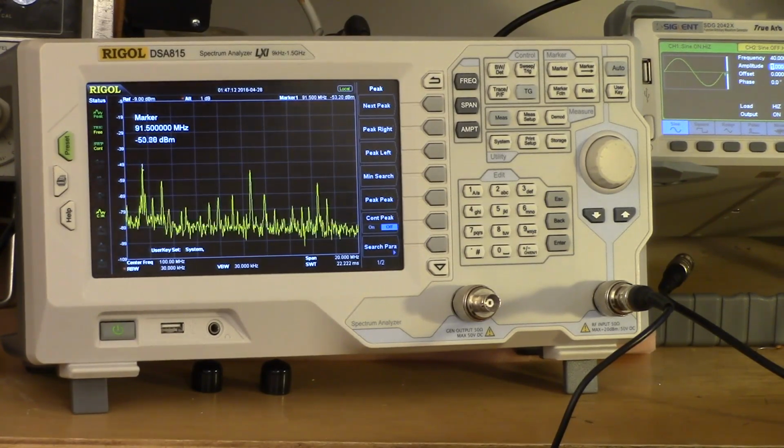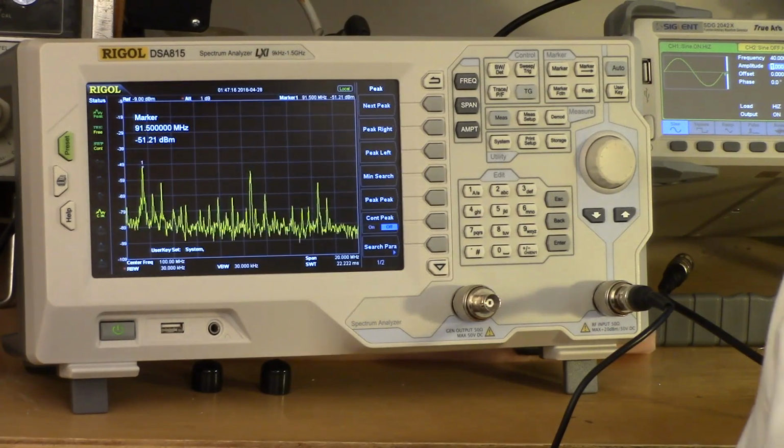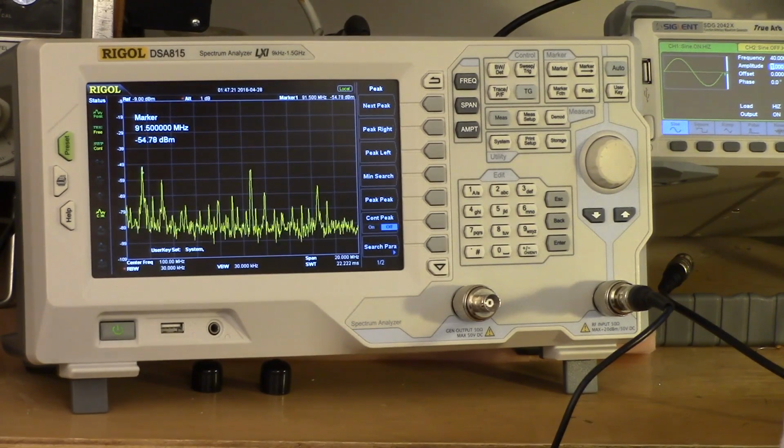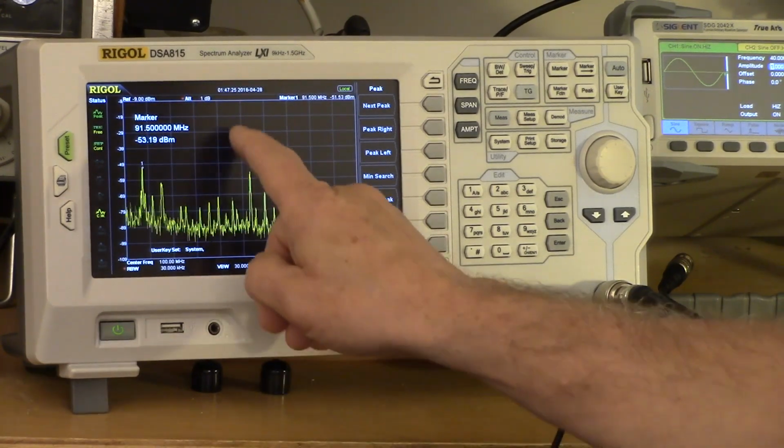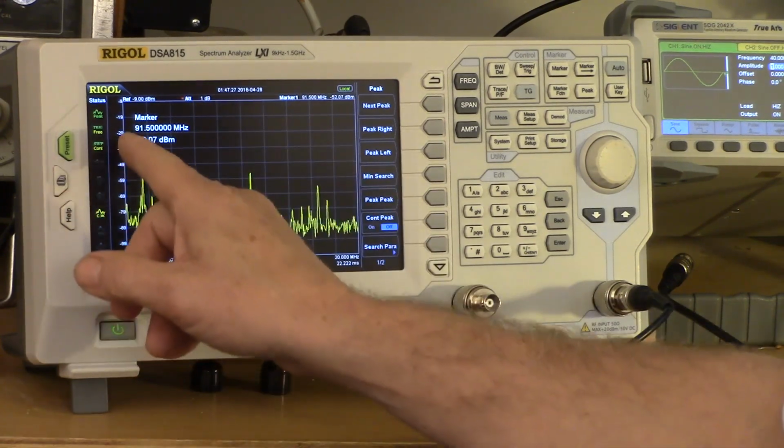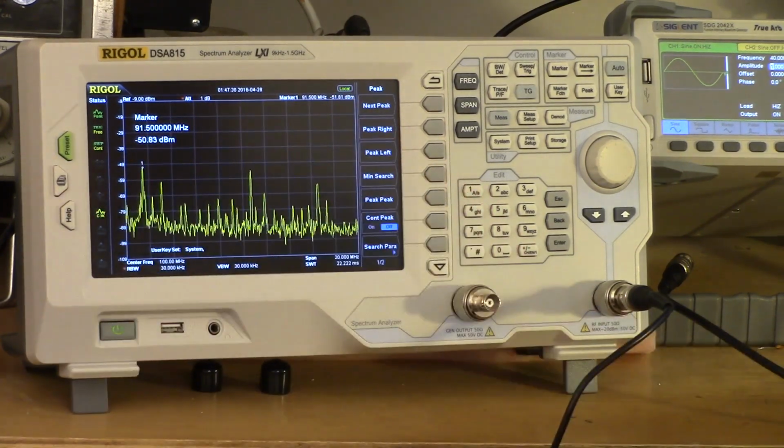I've changed the input. No longer is the signal generator driving it. Now it's connected to a clip lead, basically a meter of wire. And that, of course, is an antenna. I've tuned to the FM radio band. The center frequency here is 100 megahertz, and the span, which is starting from here going to there, is 20 megahertz. In other words, it's displaying all the frequencies it picks up from 90 to 110 megahertz.